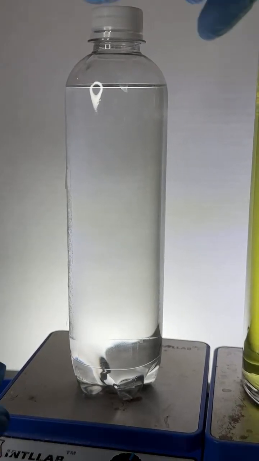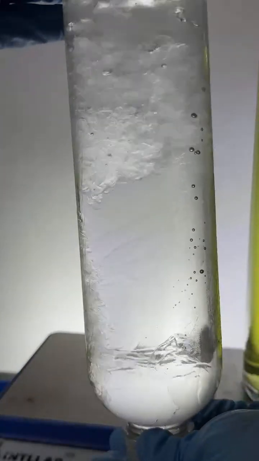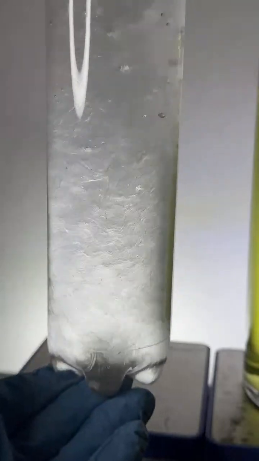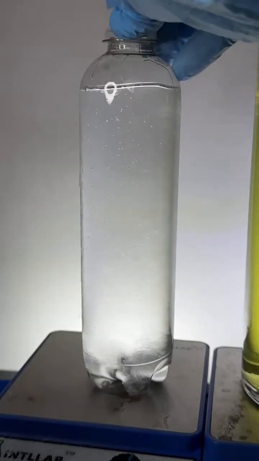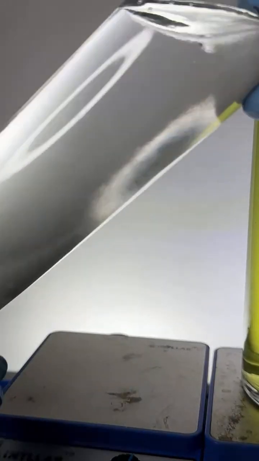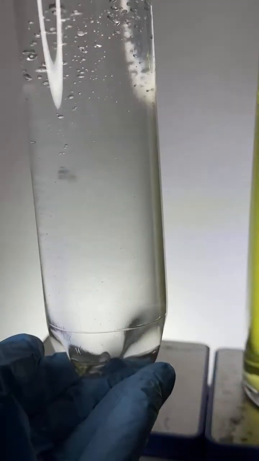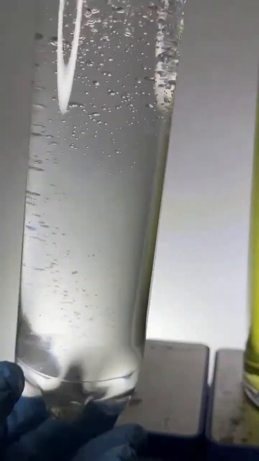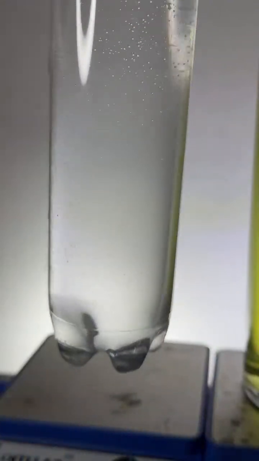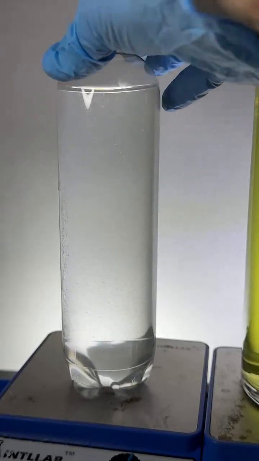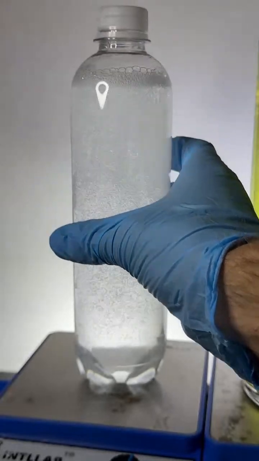So what I'm going to do is mix it up. So now I've mixed. You can see there's some interesting mixing going on in there. There are two different fluids in here. One of the fluids is water, and the other fluid is isopropyl alcohol. So I've mixed them together. All right, let's give it a good shake.